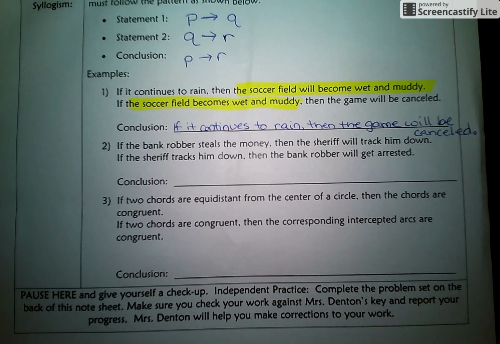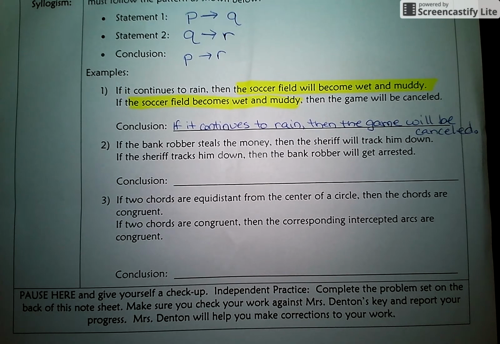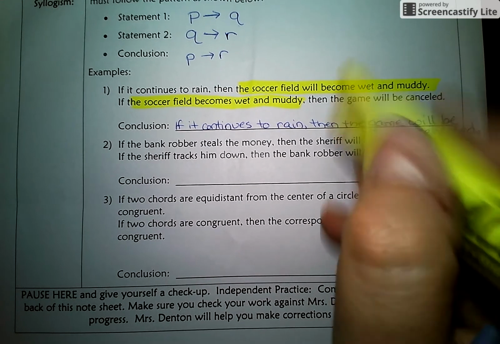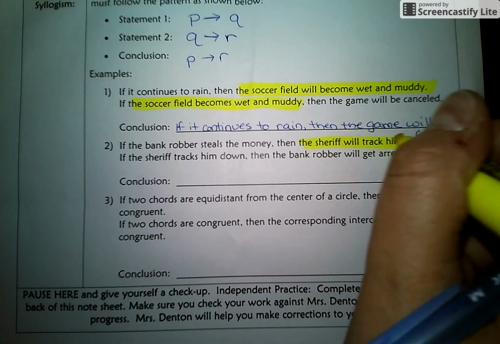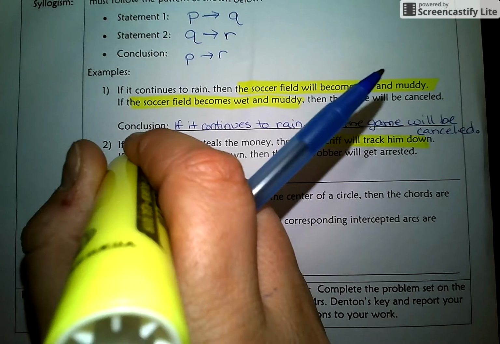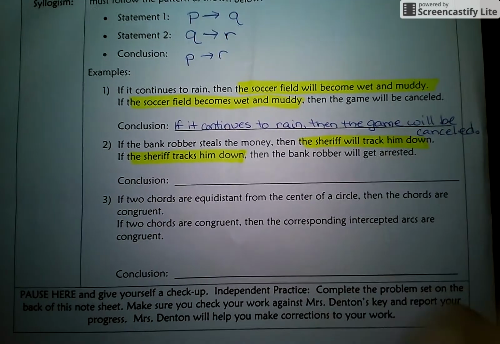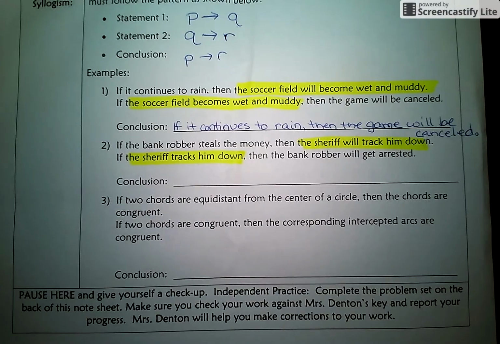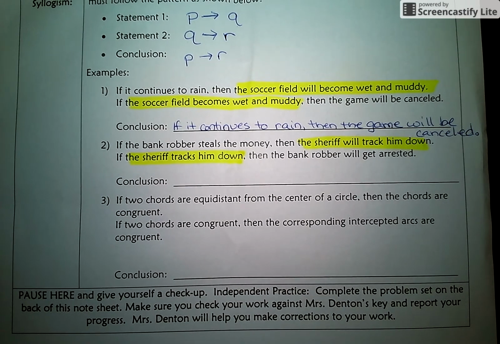If the bank robber steals the money, then the sheriff will track him down. And if the sheriff tracks him down, then the bank robber will get arrested. Now, here's that connective statement again. The sheriff will track him down. That shows up as the conclusion of the first statement and the hypothesis of the second statement.